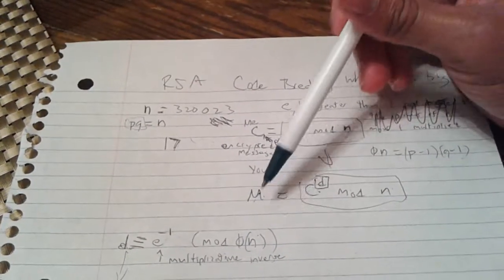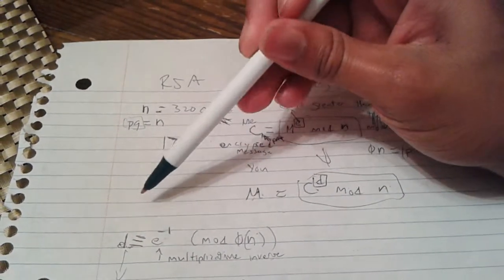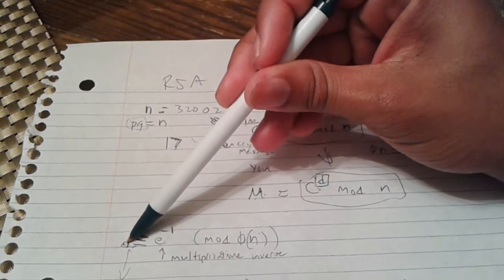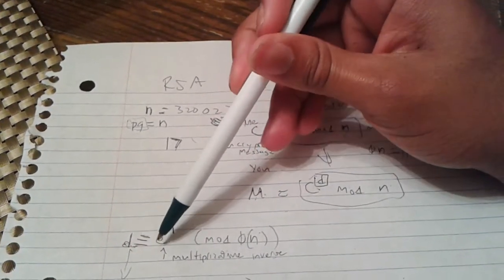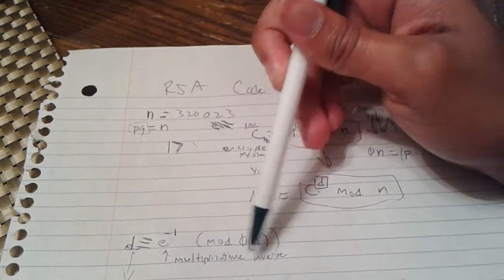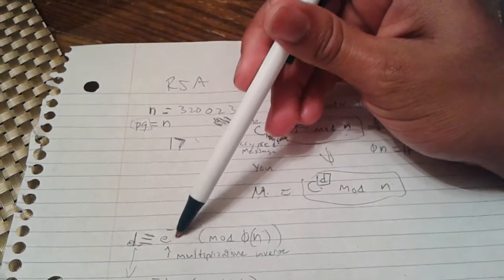There are some other things you have to know, and that's that for it to work, your decryption key has to be the multiplicative inverse of my own private key.